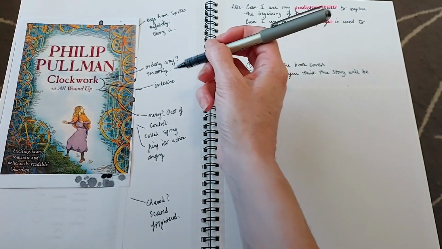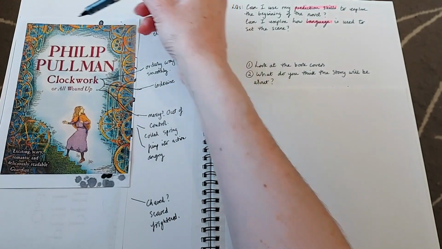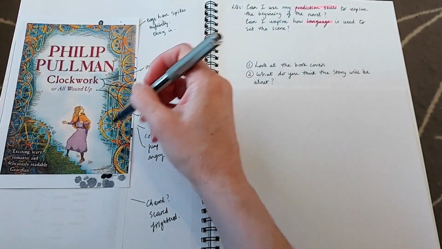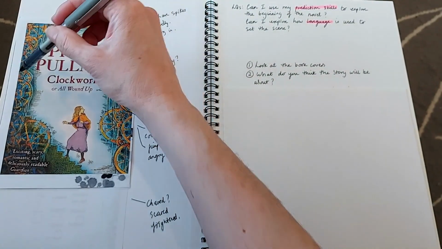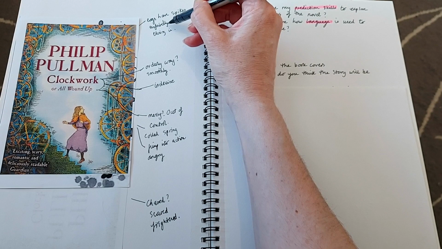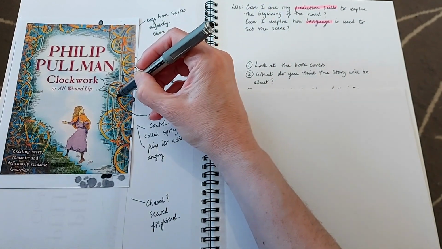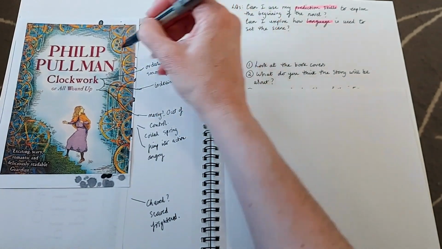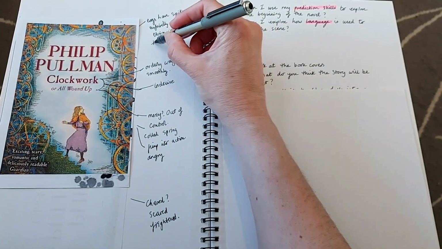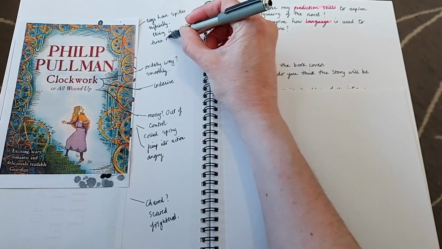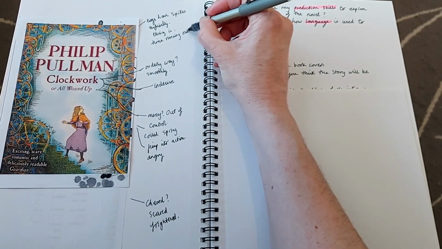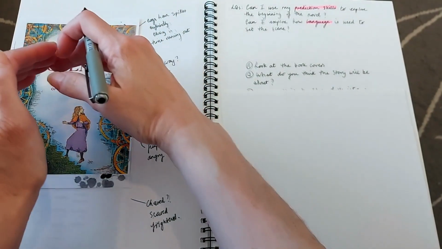Then I looked at the cogs that were surrounding this character down here, and I thought they had spikes on them, and they were all sort of surrounding her, and they were closing in. So I wrote up here, cogs have spikes, they're unfriendly because they have little sort of spikes, and they're closing in on her. That could also relate to time running out. I feel like there's only a certain amount of time left before all the cogs start to close in.